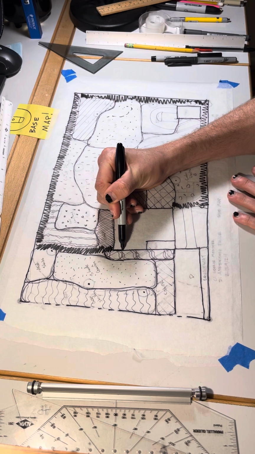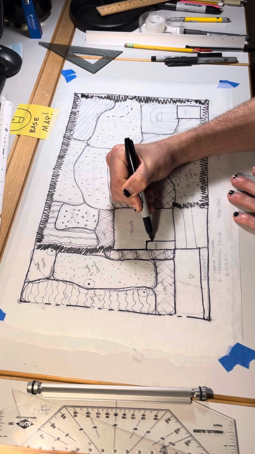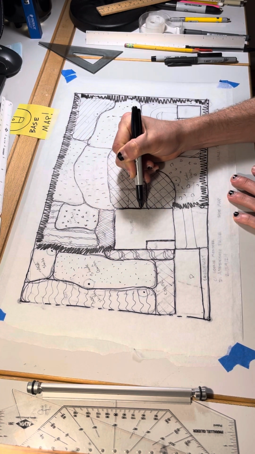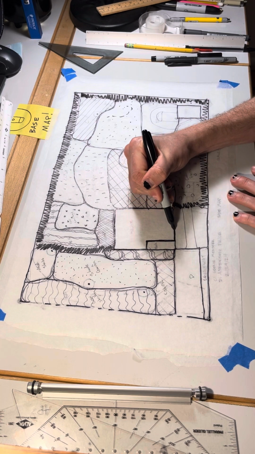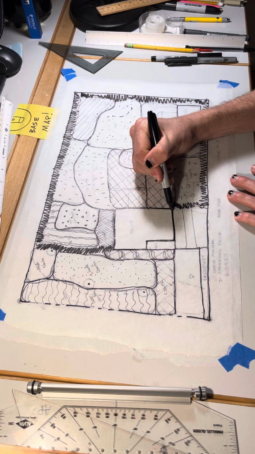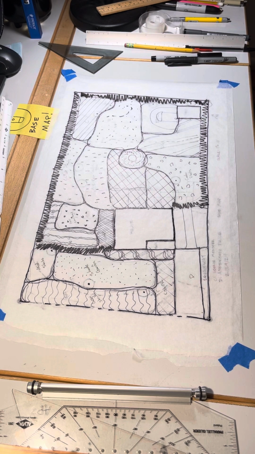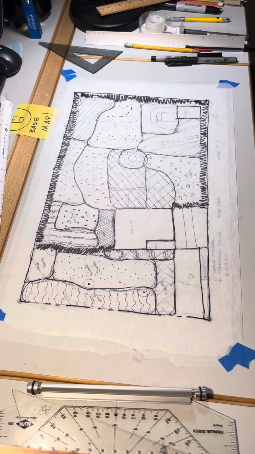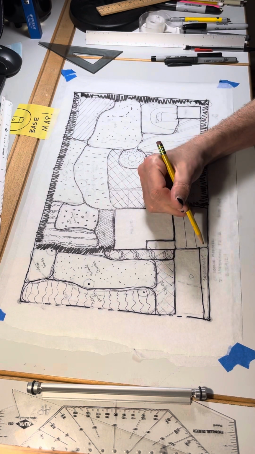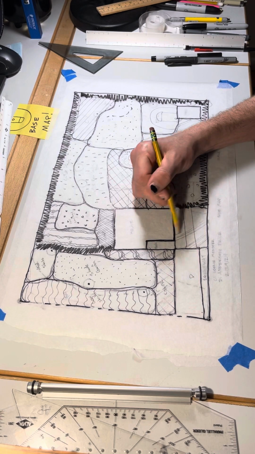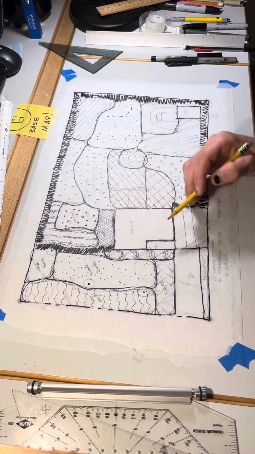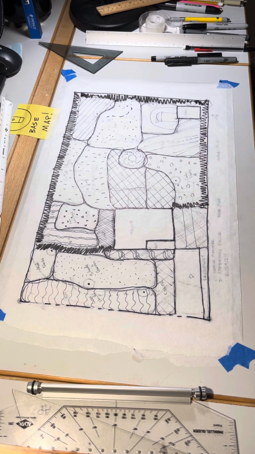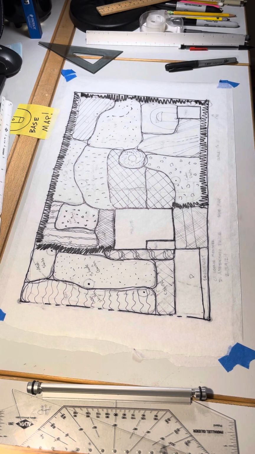Cool. So yeah, just thickening up my lines a little bit, I feel like helps with the hierarchy, you know? What does this look like? Let's see. There's that. Forgot about that one.